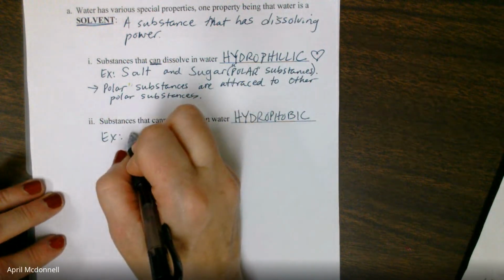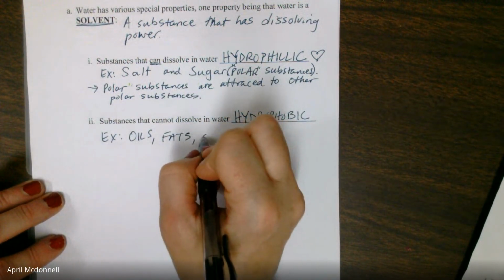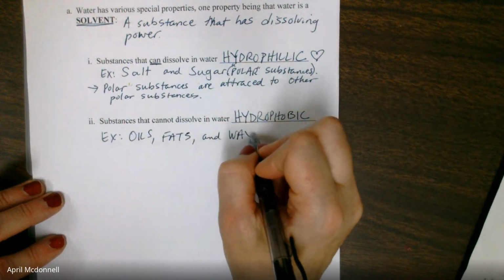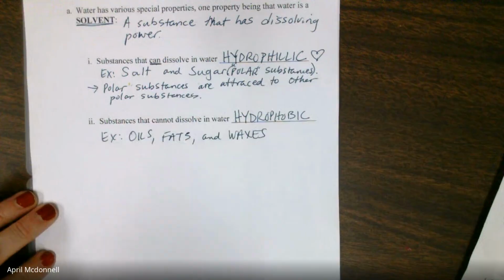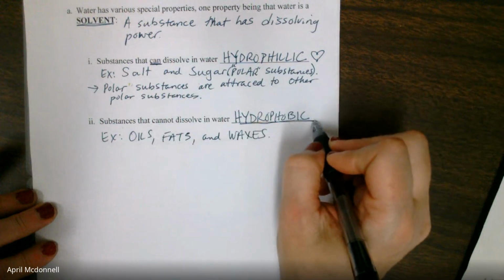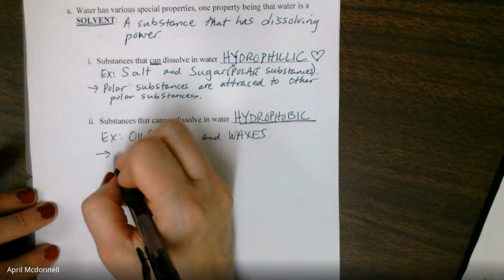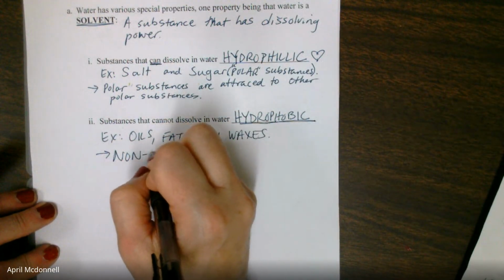So let's list oils, fats, and waxes. Make sure you know all this stuff for the lab, are examples of hydrophobic substances. They are not polar. These substances are called nonpolar.